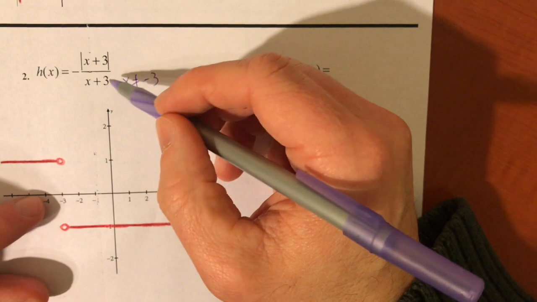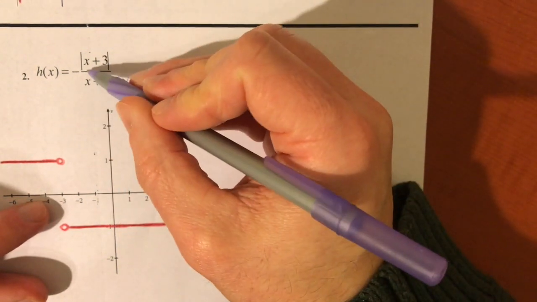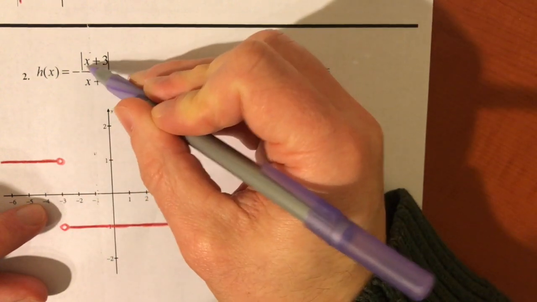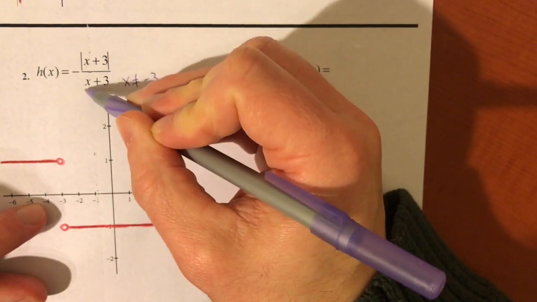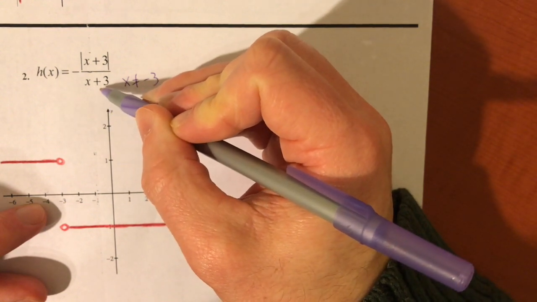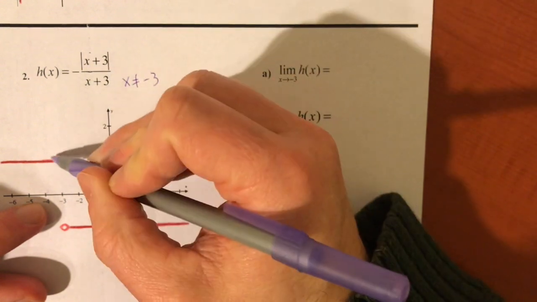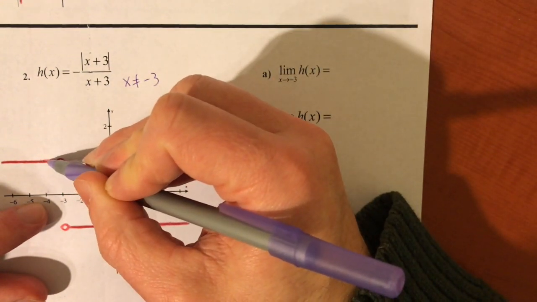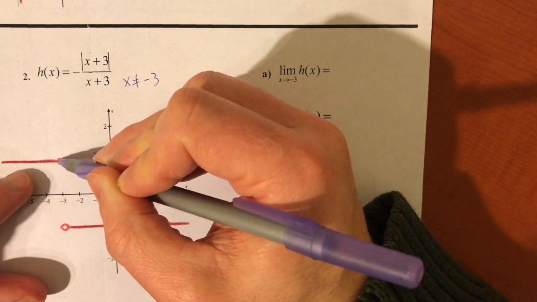If you plug in anything infinitely close to -3, if you plug in -4, for example, -4 plus 3 is -1. Absolute value of -1 is 1 over -4 plus 3 is -1, and then this negative out in front makes it all be +1. And that would be the same regardless of what x value you plug in, as long as it's to the left of -3.